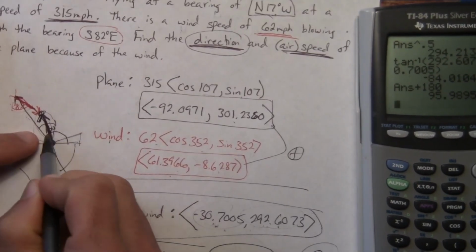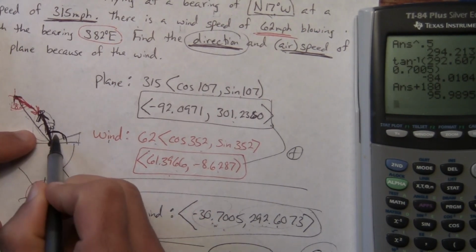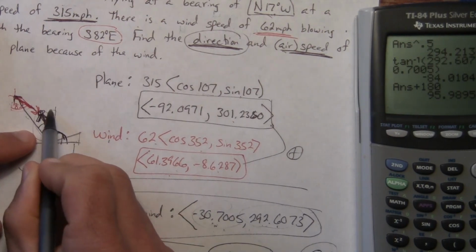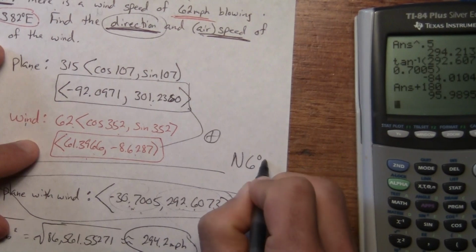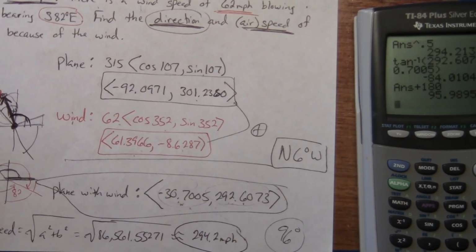So that is this angle here. Well, to give my answer in terms of a bearing, I don't want this 90, I just want that little 6. I'm going north, and then I'm going 6 degrees to the west. So my answer would be north, 6 degrees west. And there's my actual answer.